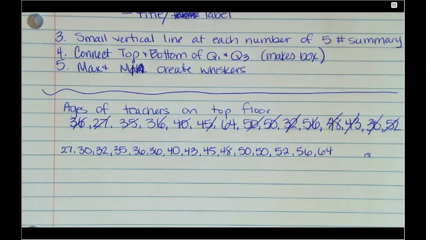Okay, so I'm missing one of the 50s. Did you miss the other 36? Yep, there's 2 36s. That was easy. No, to find his mistake.